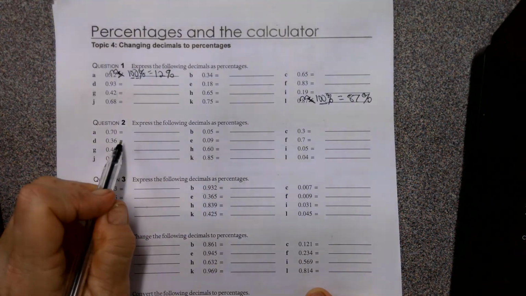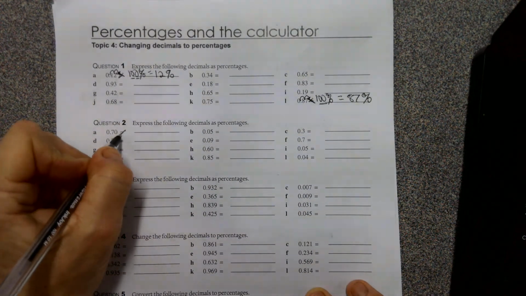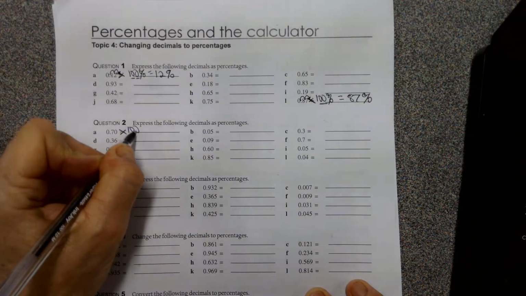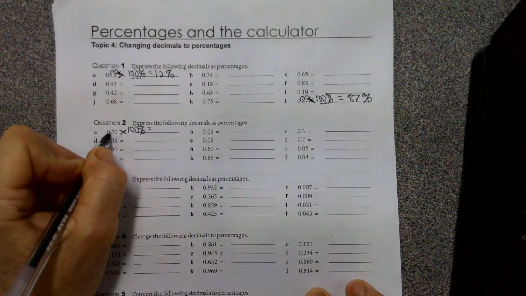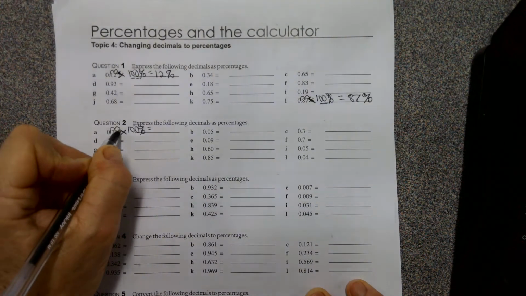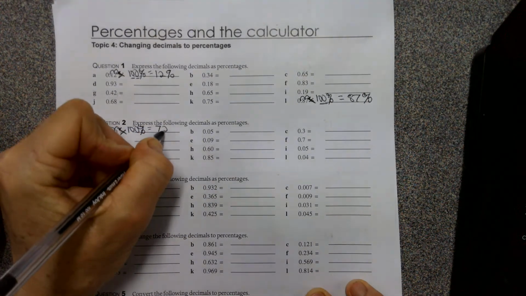Let's go to number 2. Express the following decimals as percentages. Once again, decimal or a fraction to a percent, we multiply by 100%. Move the decimal place 2 places to the right to make it bigger, because we're multiplying, and we'll end up with 70%.